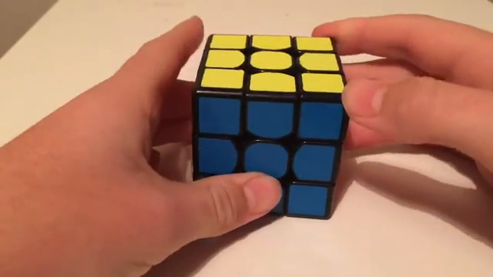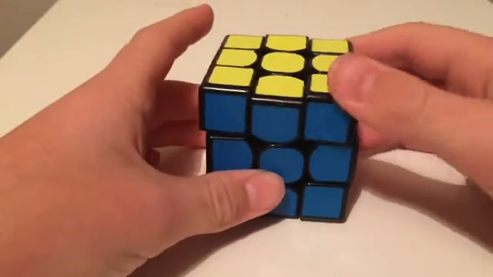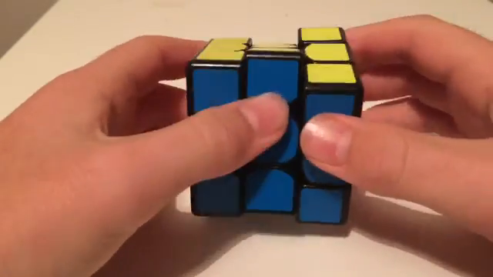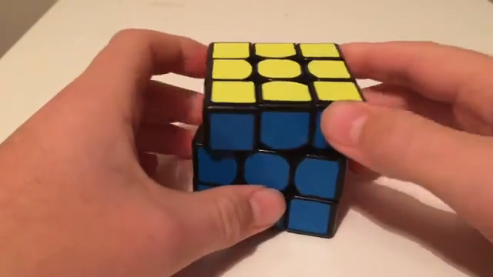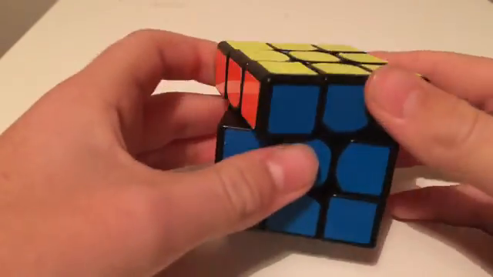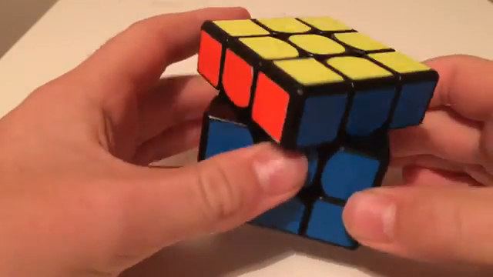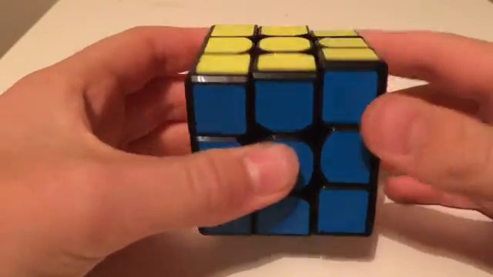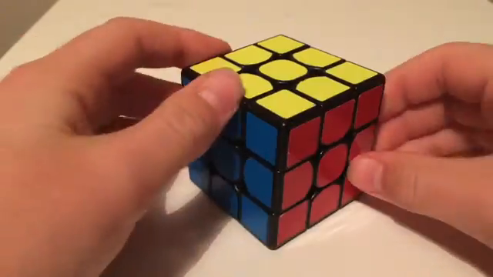There's also reverse corner cutting, which means you cut it the other way. But corner cutting is quite easy to understand. It's when you misalign the cube when you're solving, and you turn a layer and it just cuts right through. So anyway, let's move on to the next thing.